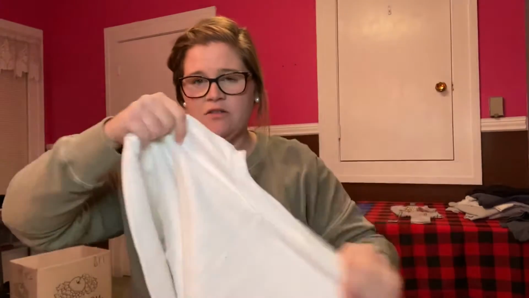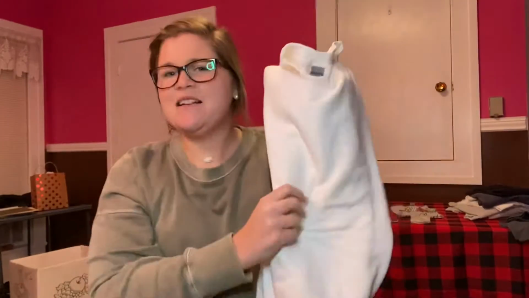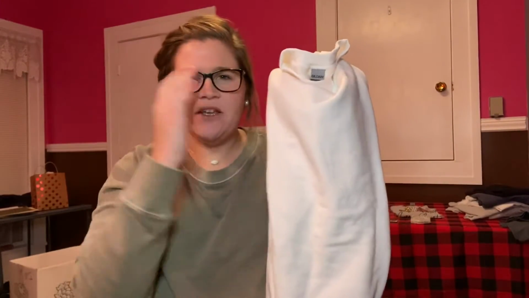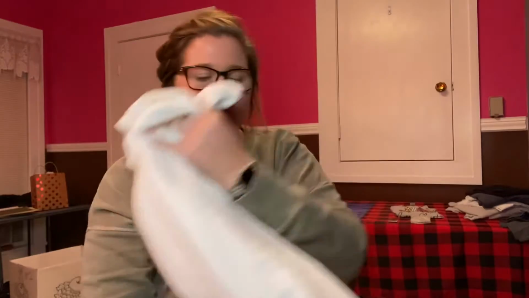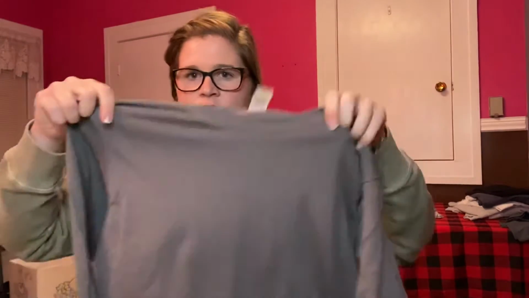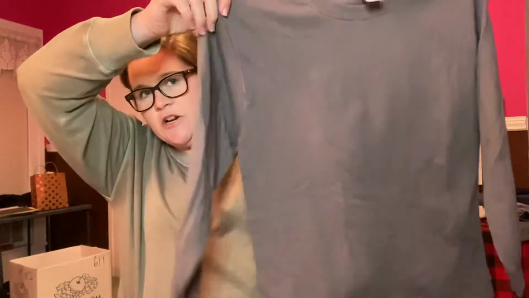You can choose things like a sweatshirt. So this is a sweatshirt, so it's thicker. And it's not really soft, this is just a regular white shirt. So nothing fancy about that one. This is a long sleeve t-shirt. This is not a heathered color, so it is a little thicker. It's not as lightweight to wear.